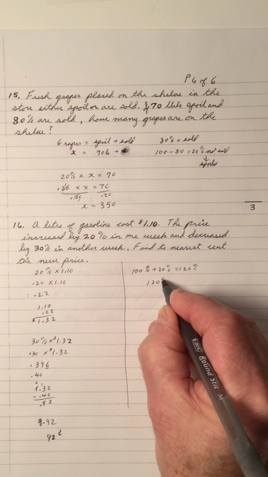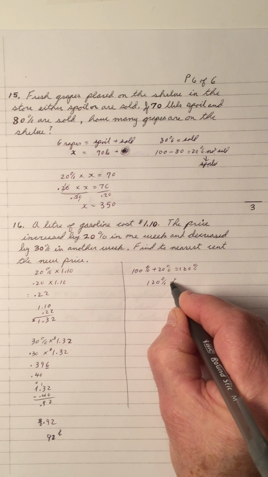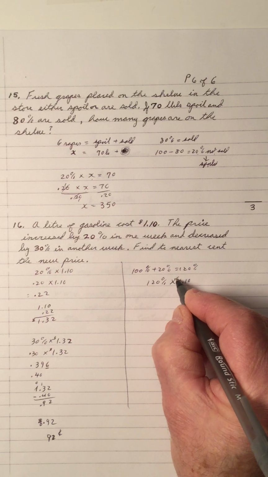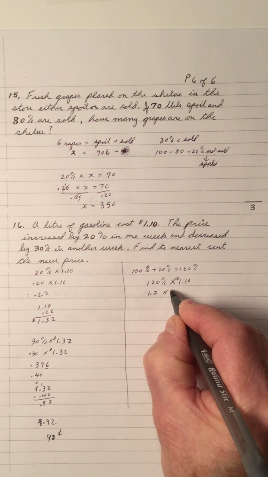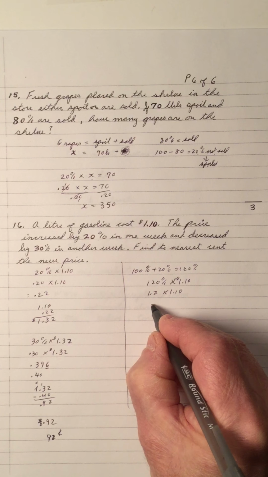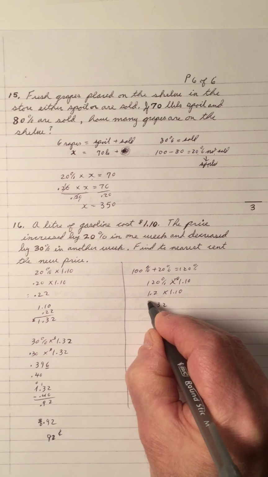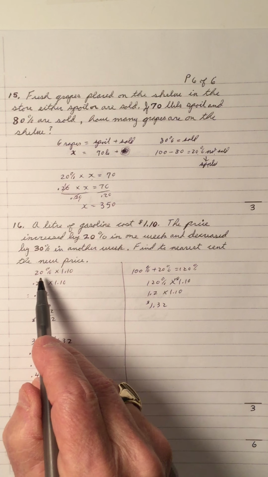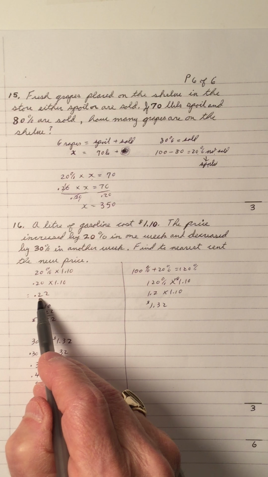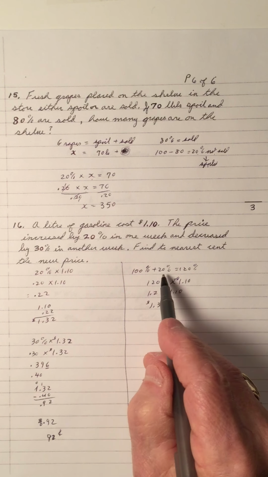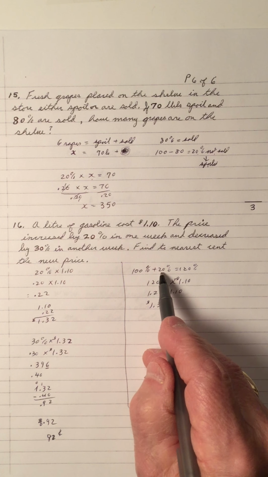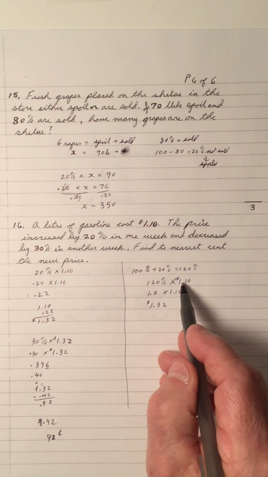So 120% of the $1.10 is 1.2 times the $1.10. So that gives us 132 right away. So again, we took the 20%, found out decimal 20, and added it on. Over here, we added on the percent to get 120, and then we did the percent of the number.